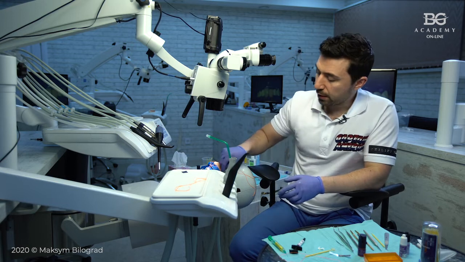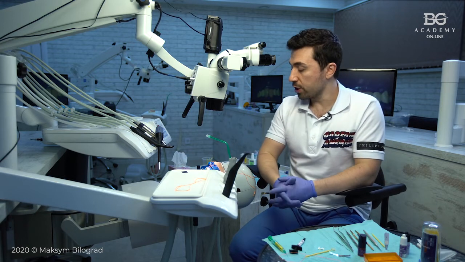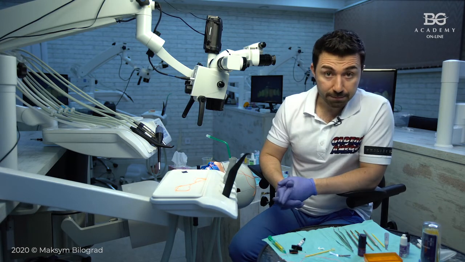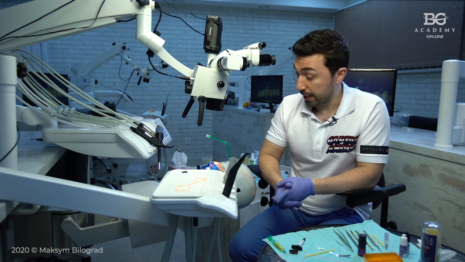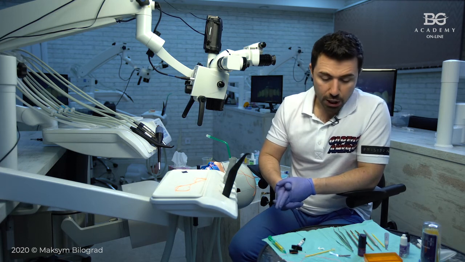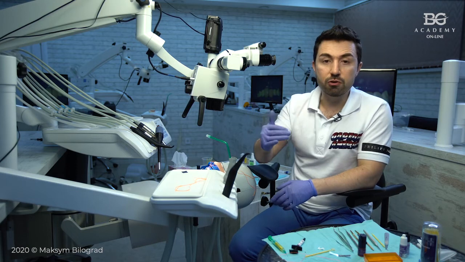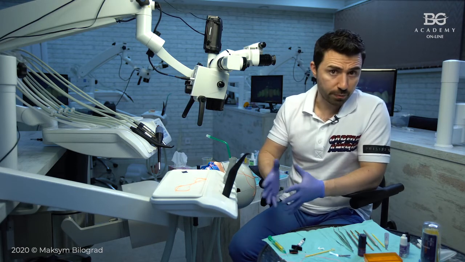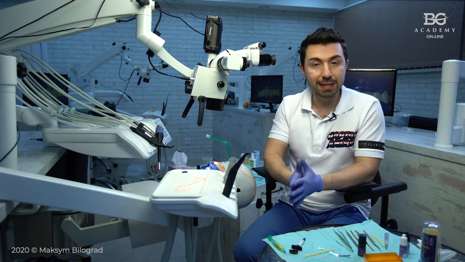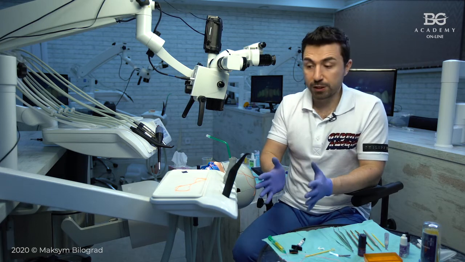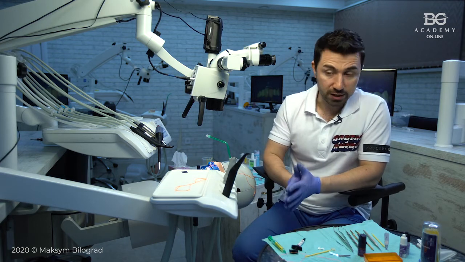In case you do, for example, IDS, immediate dentin sealing, at the day of preparation, you may get a really low percentage of postoperative sensitivity because the dentin will already be sealed with adhesive resin.